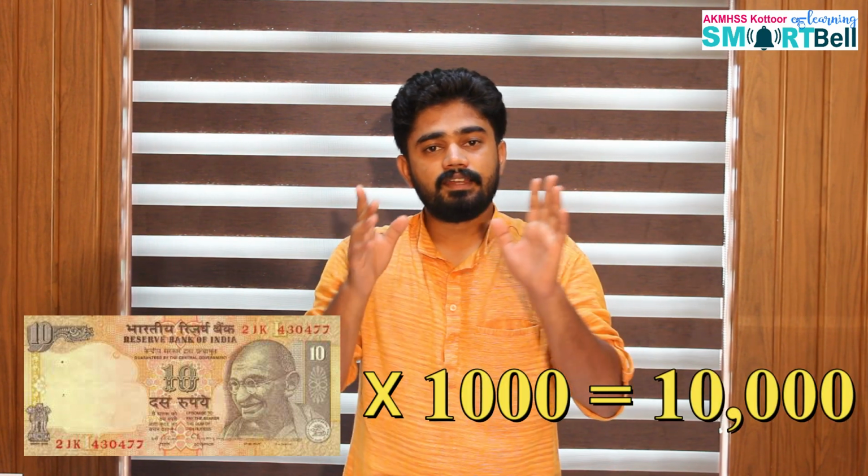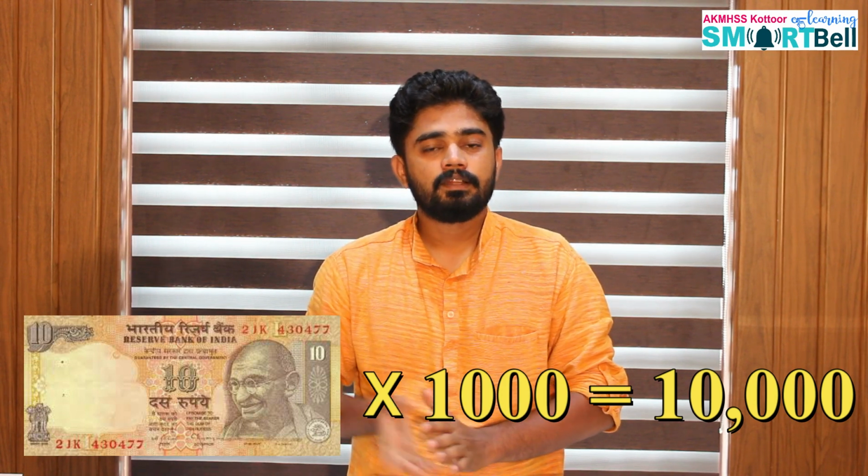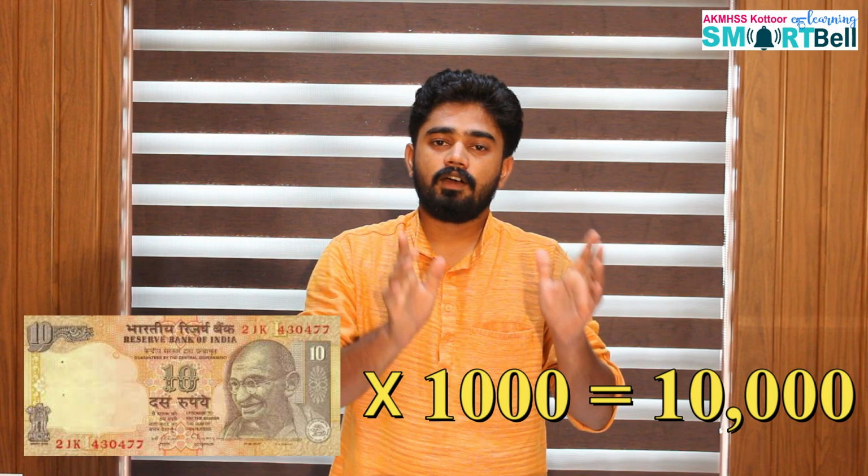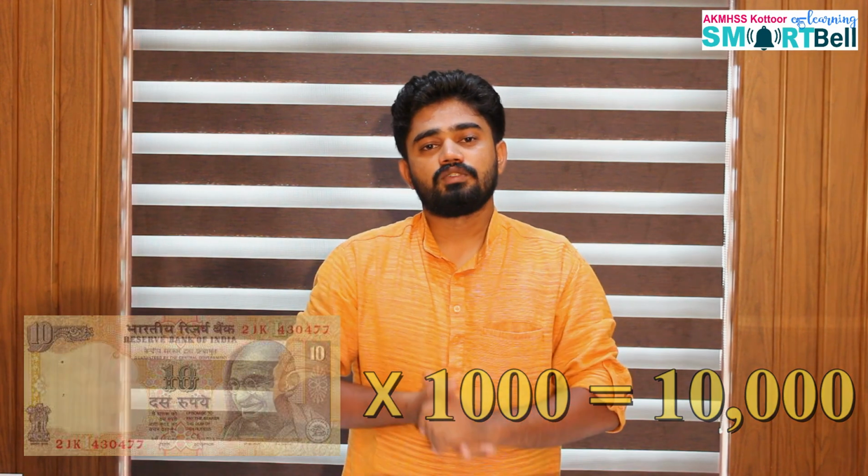If you have 5 10 rupee notes, it becomes 50 rupees. If you have 10 10 rupee notes, it becomes 100 rupees. If you have 50 10 rupee notes, it becomes 500 rupees. If you have 100 10 rupee notes, it becomes 1,000 rupees. If you have 1,000 10 rupee notes, it becomes 10,000.